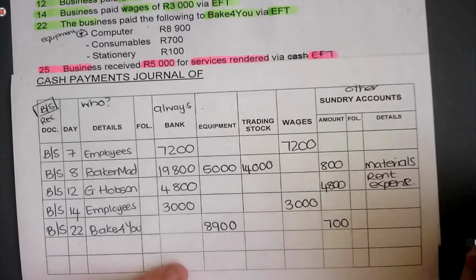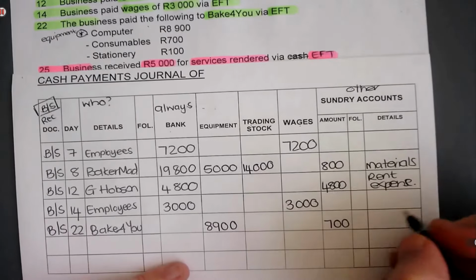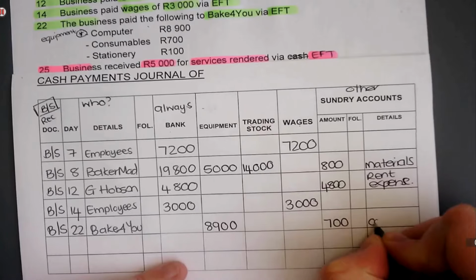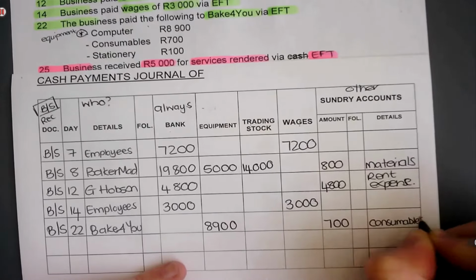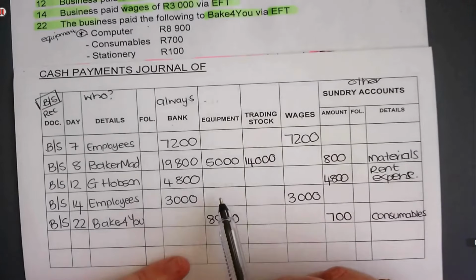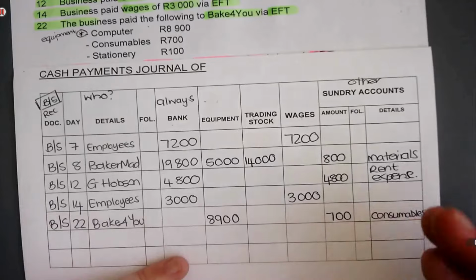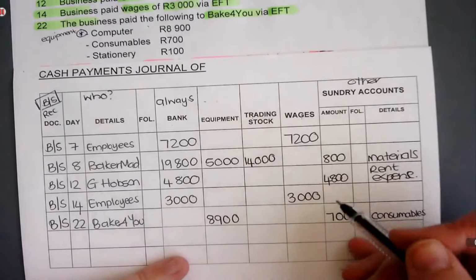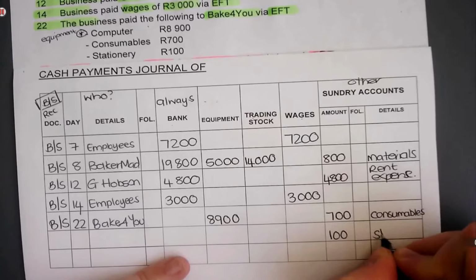Consumables are like Handy Andy dishwashing liquid, tea, coffee, milk, things that you use up in a business. You can't sell it again later. And then stationery doesn't have its own column. So now the question is, where do you write it? It belongs in the sundry section, so you just write it below like that as your stationery.